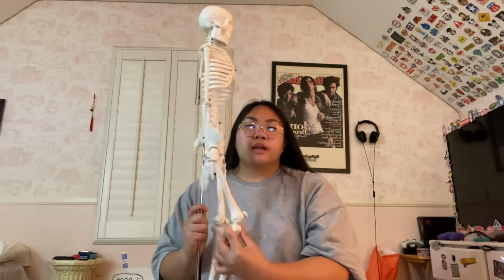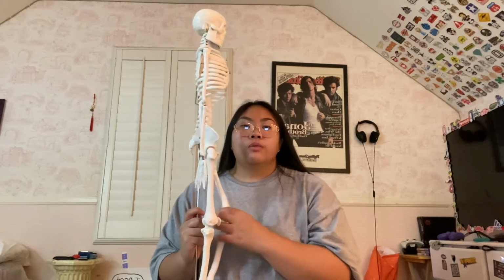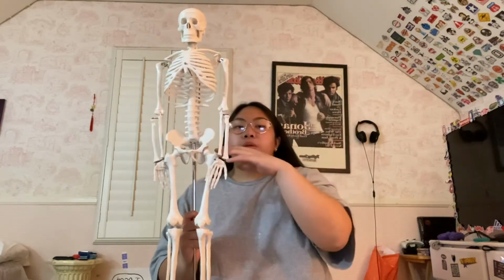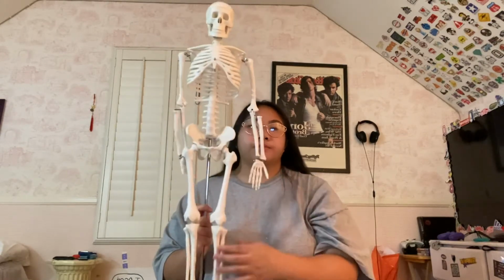We would then have the lateral and medial, which would be a side view of the body, and the lateral would be away from the midline of the body, whereas the medial would be closer to the midline of the body. We would then have the superior and the inferior, where the superior is closer to the head and the upper body, while the inferior would be away from the head, toward the lower body.